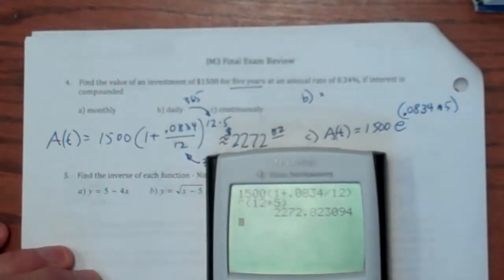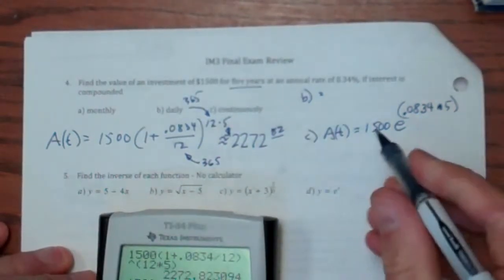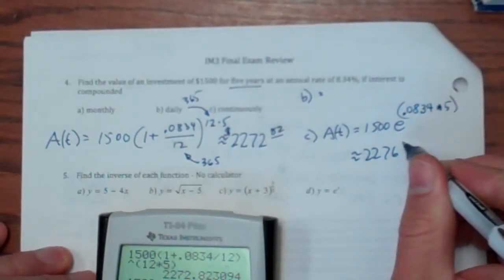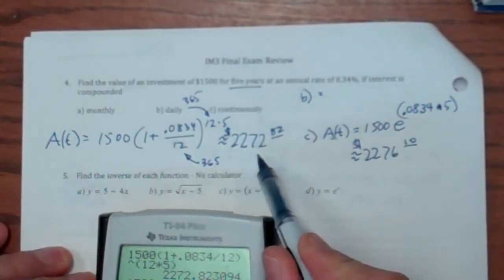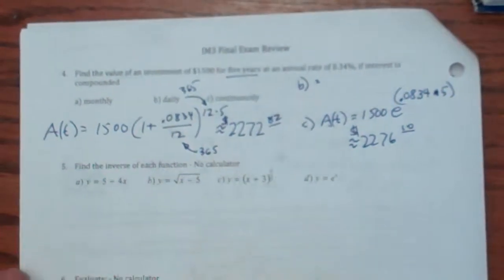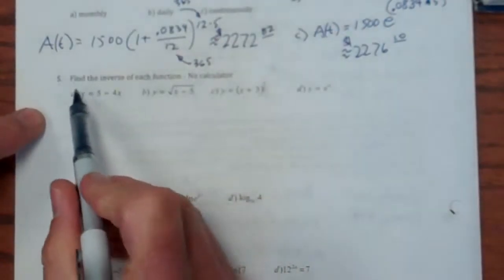So you can find that in your calculator here, 1500, and then times second e, second ln gives you e caret to the 0.0834 times 5, close parentheses, and that's approximately $2,276.10. All right, so you can see there's $4 whole or so gained by going from monthly to instantly. Not a big return on that, but important if you have big sums of money or long periods of time.